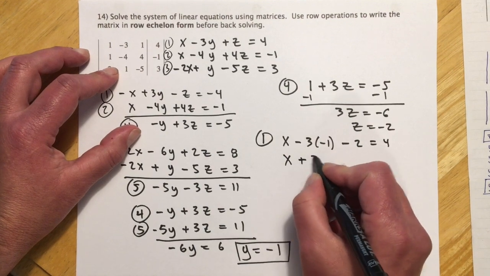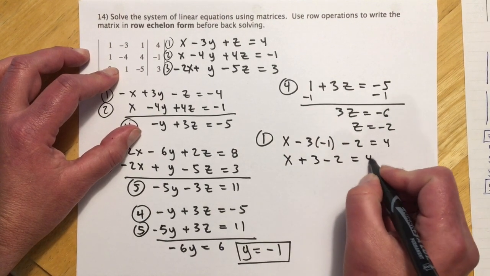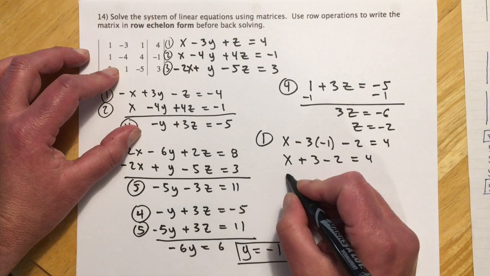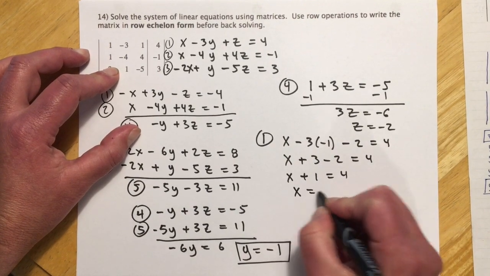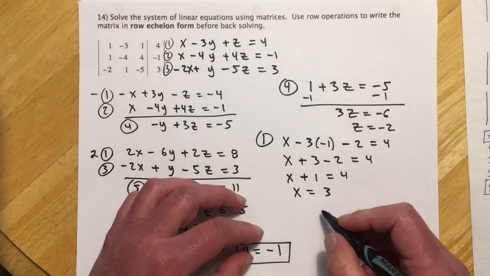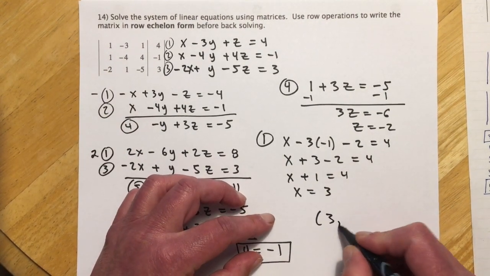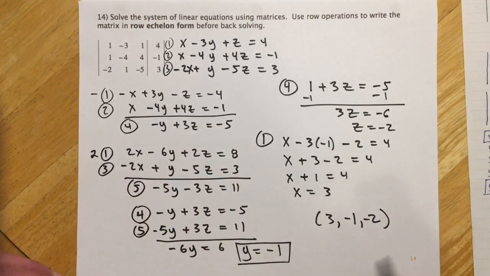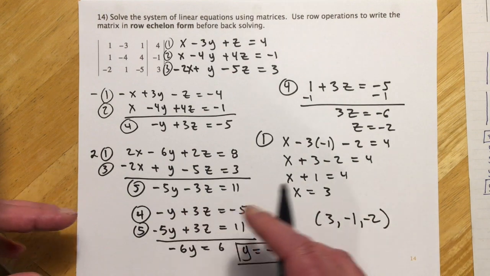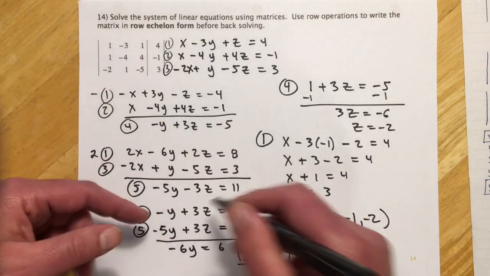So that would be x plus 3 minus 2 equals 4. 3 minus 2 is 1. Bringing that over, I get x equals 3. So the solution set is 3, negative 1, negative 2. And again, how you get there is, for me at least, your instructor may have a different idea on that. I'm fine with either one of these methods.